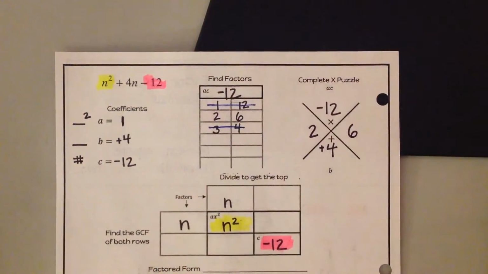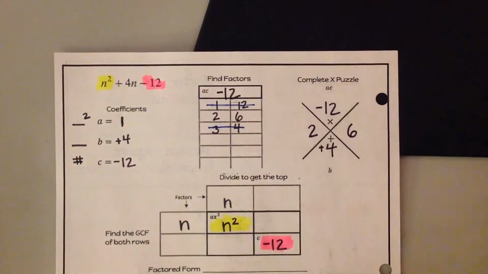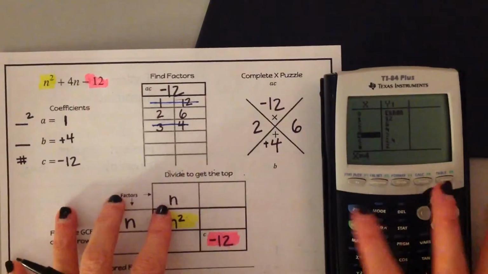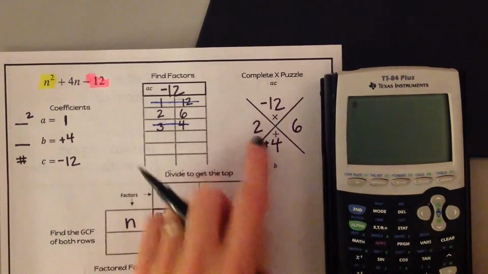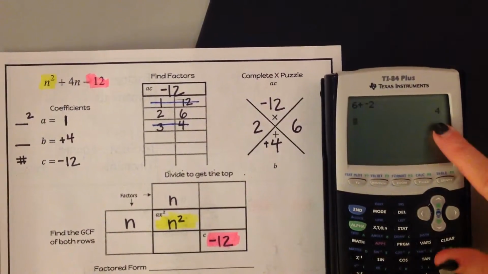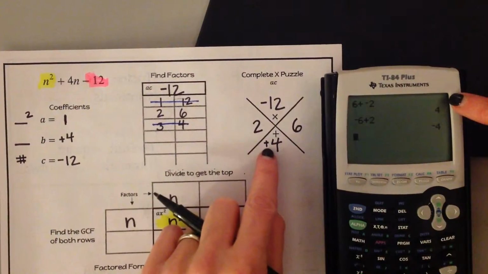But now I just got to figure out, because my product is negative, one of my values has to be negative. So I've got to pick the correct one, or else I'm not going to get the sum of 4. So now I'm going to go to my calculator. I'm just going to do 6 plus negative 2, positive 4, or negative 6 plus 2. What do I want my sum to be? Positive 4.